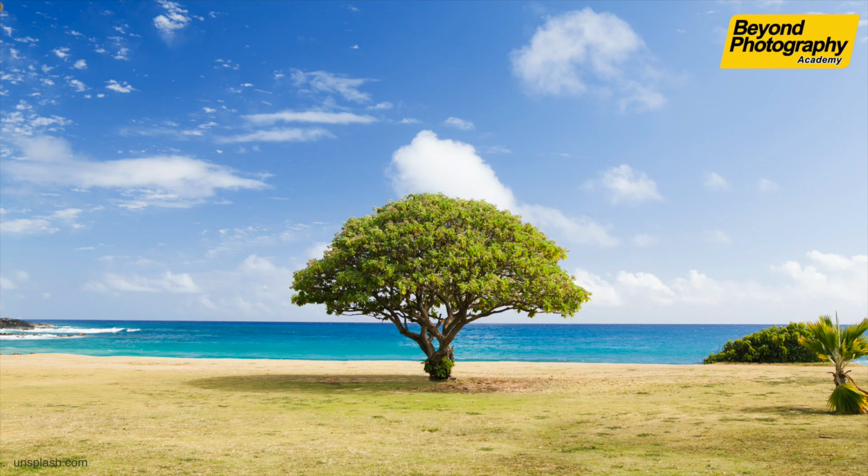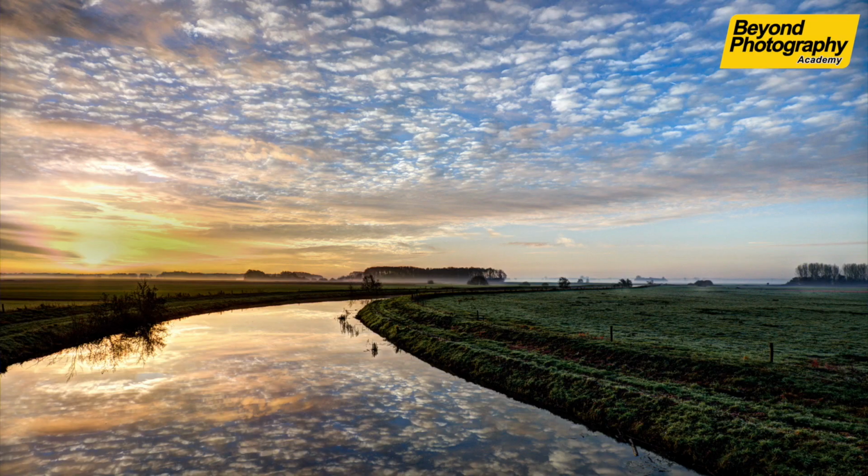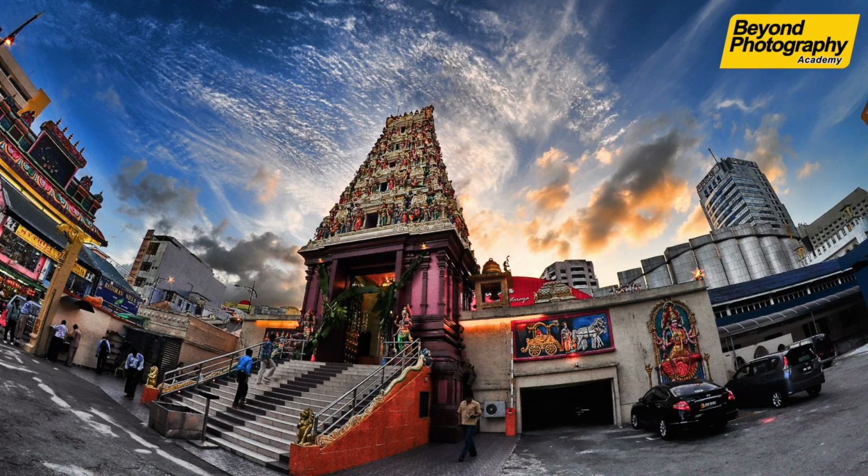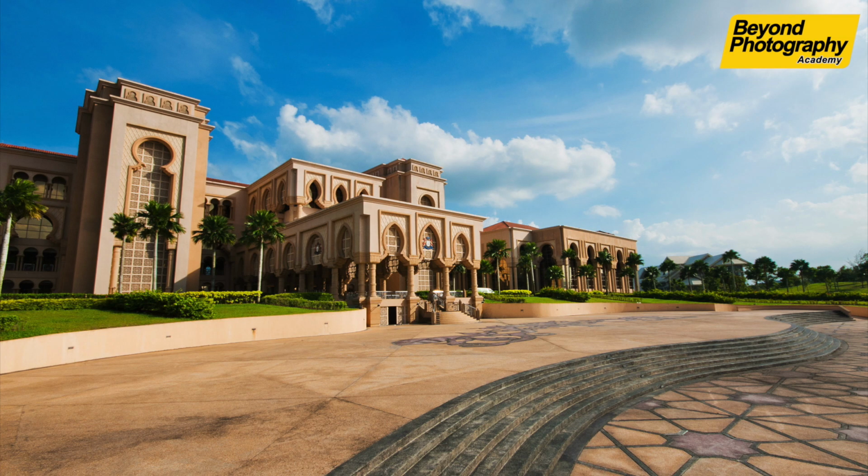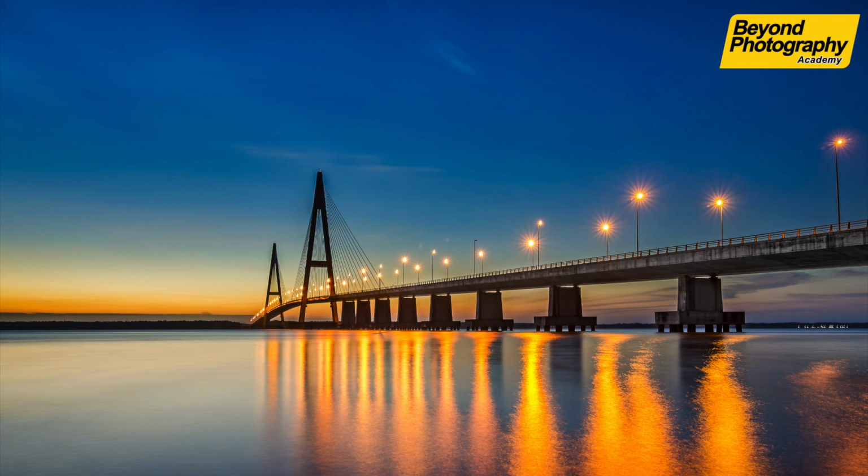Do use filters. If you take a look at these landscape photos, they look amazing because the photographer took the trouble to slot in filters in front of their lens. Don't expect that the sky would look beautiful if you don't own a filter. And generally, there are 4 types of filters.